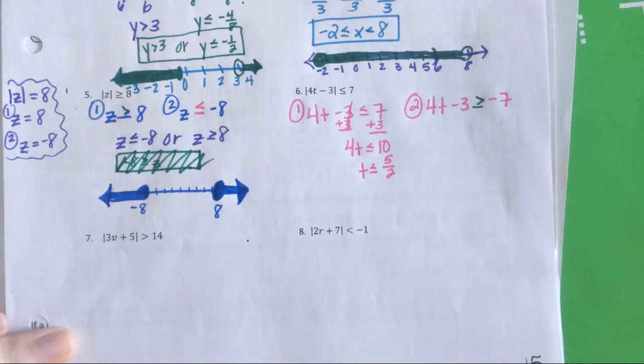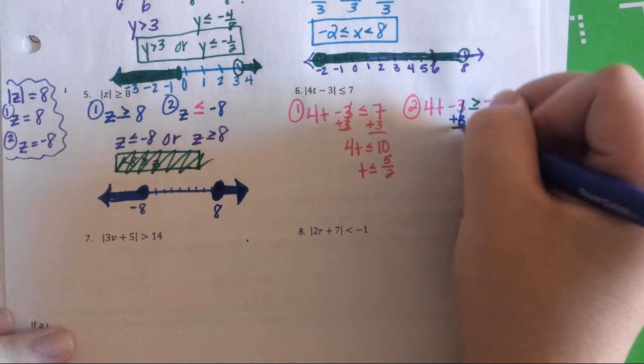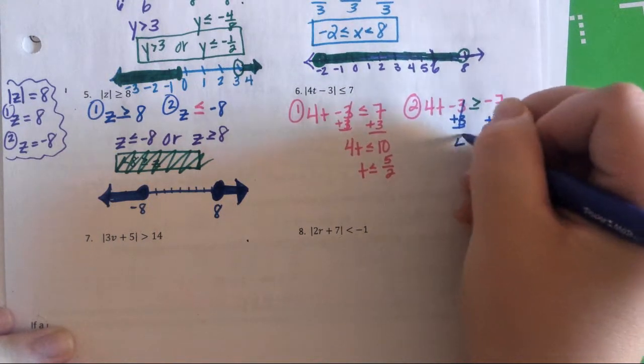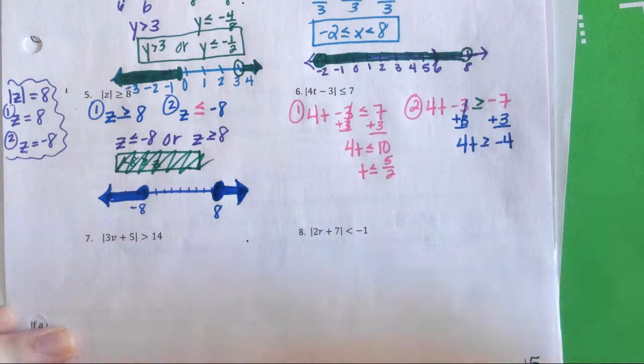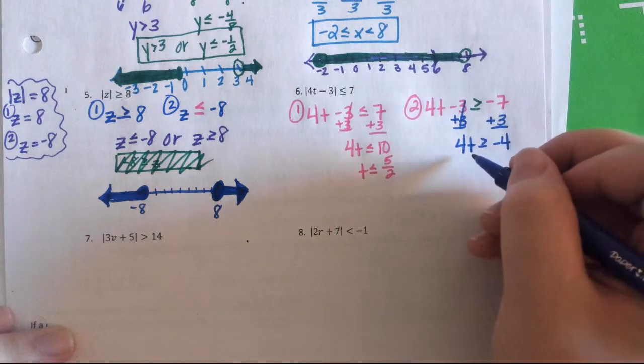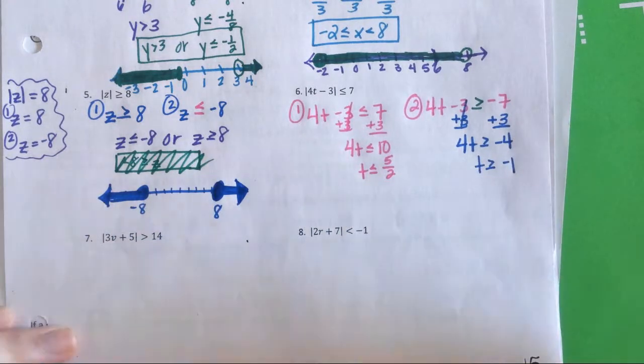Okay, and then I've still got to solve on the other side. I'm still going to add 3. I'll have 4t is greater than or equal to negative 4. So I'll end up with what? Perfect, you can have a point. So t is greater than or equal to negative 1.